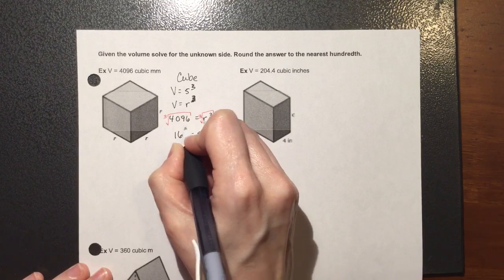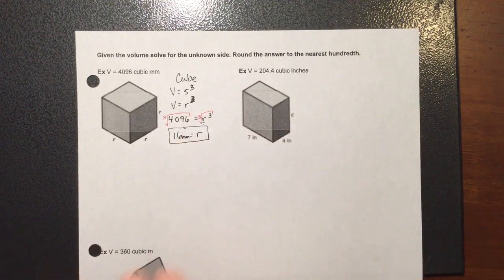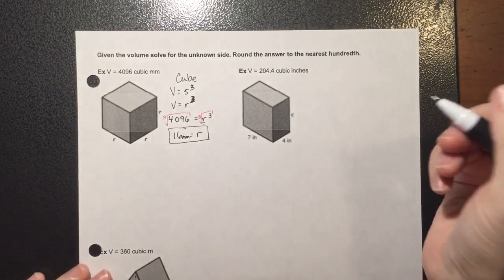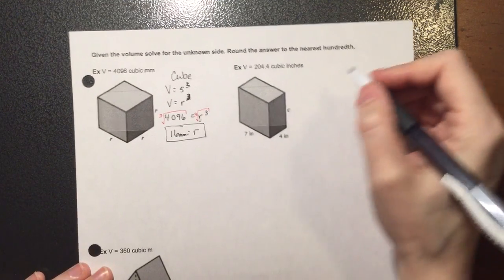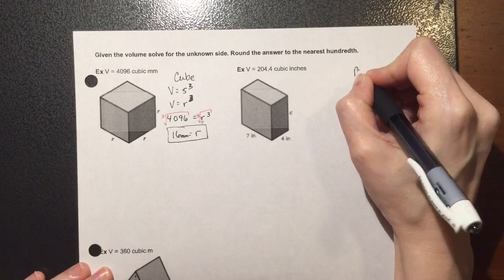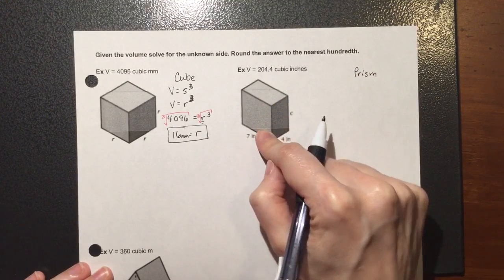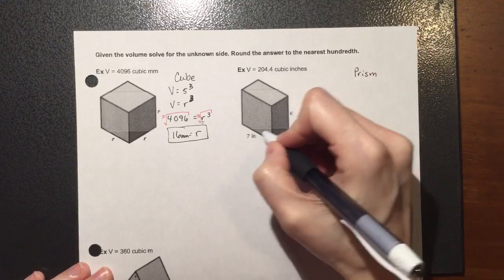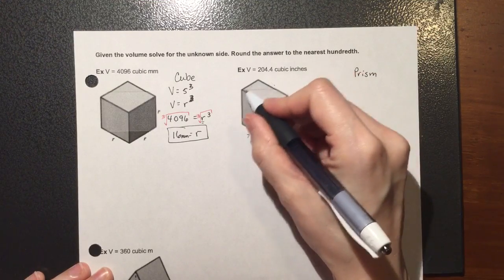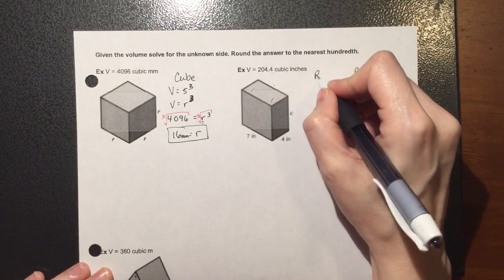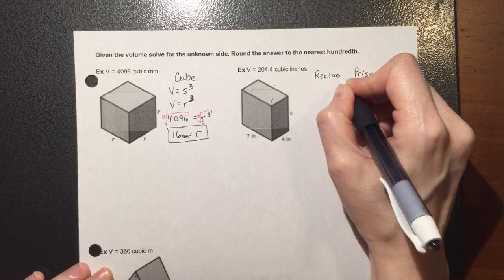And we were solving for the side of a cube, so it's just going to be regular old millimeters, no squared, no cubed. Looking at the next one, this one is a prism, because we don't have a point, which means we have to have 2 parallel bases. And if we look at the bottom or the base, it's going to be a rectangle, so it's a rectangular prism.